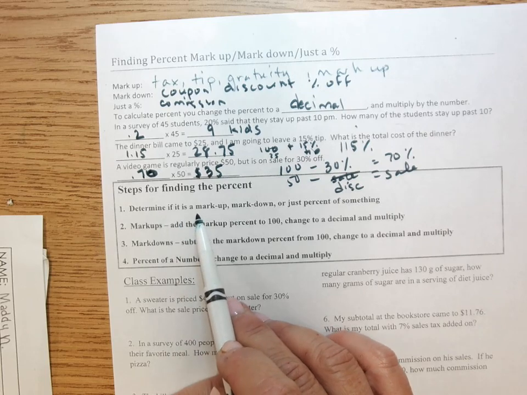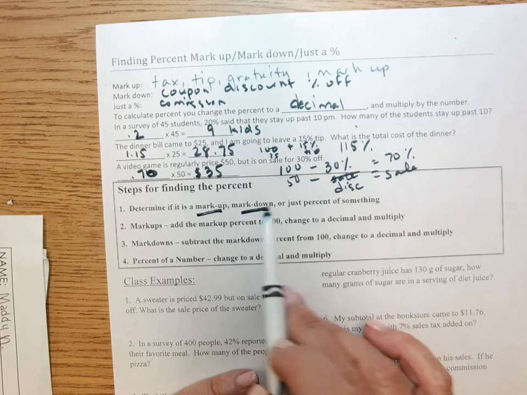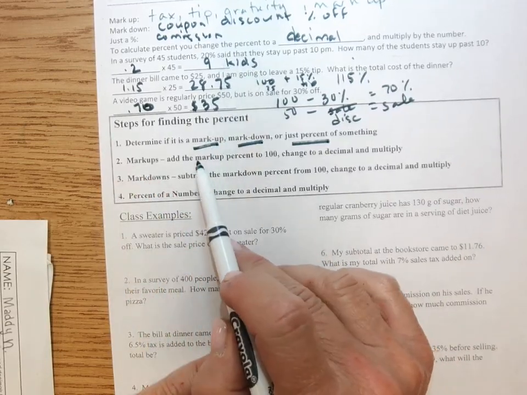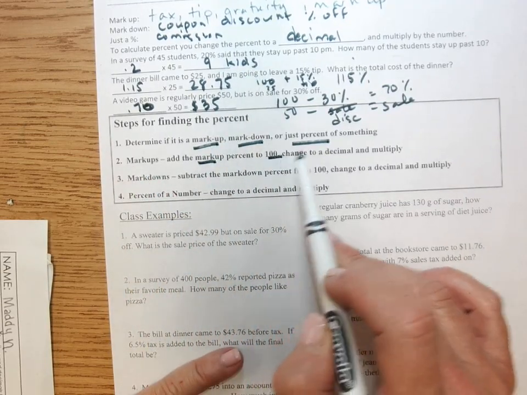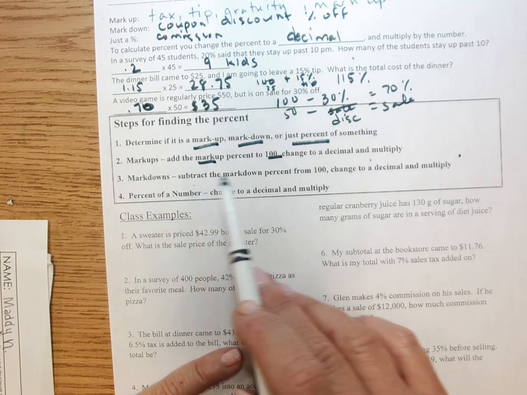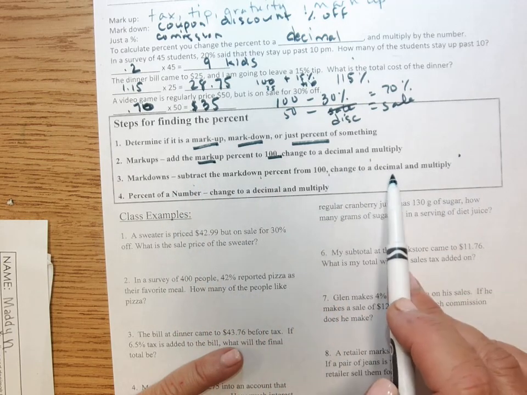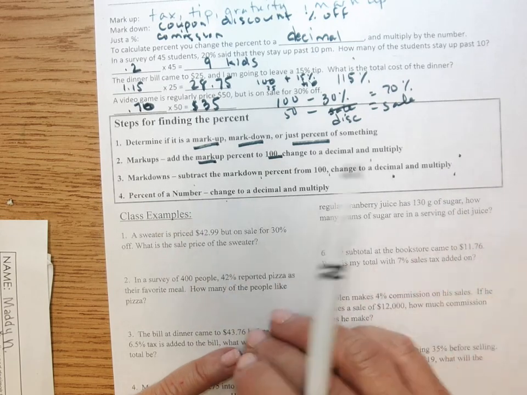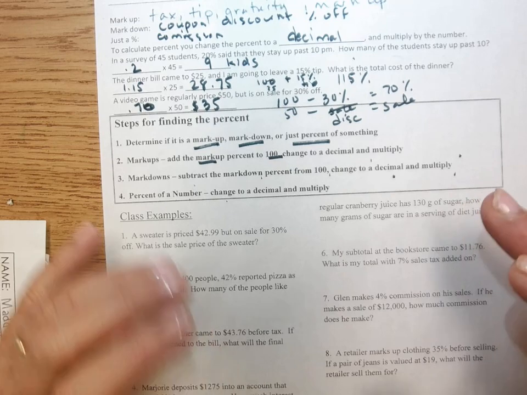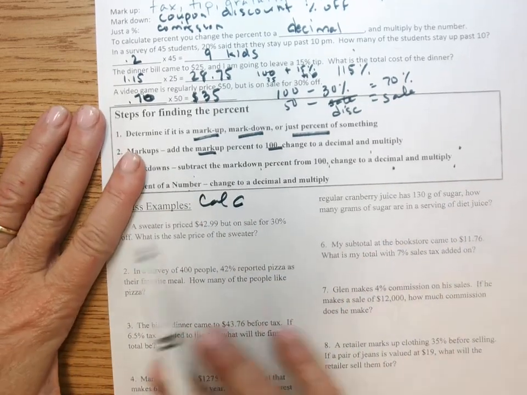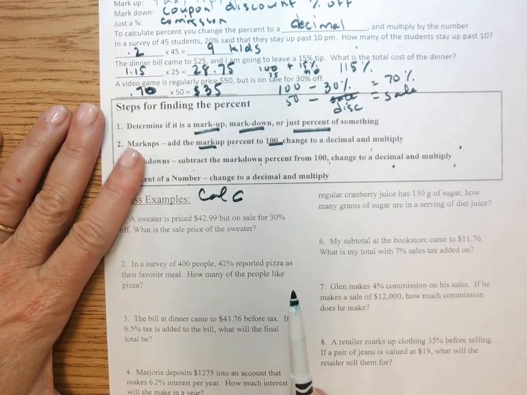So here's what you need to do this math. You need to first figure out, is it a markup, a markdown, or just a percent? For markups, remember we add the markup percent to 100, change it to a decimal, and multiply. For markdowns, we subtract the markdown percent from 100, we change to a decimal and multiply. If it's a percent of a number, we just change it to a decimal and multiply. So, calculator active, push pause, do this math, come back and check it with me.